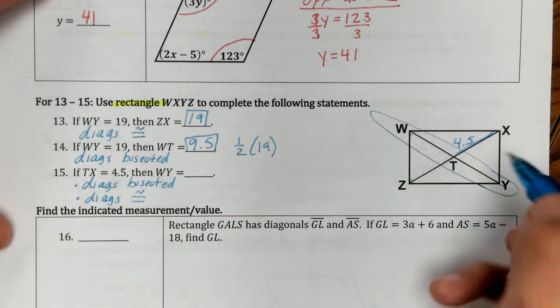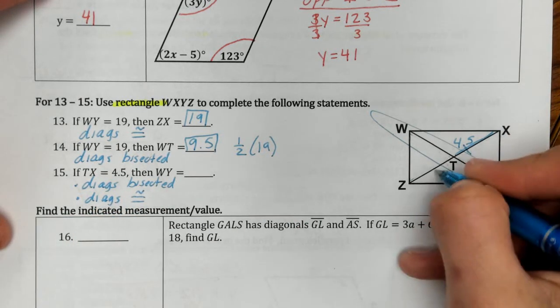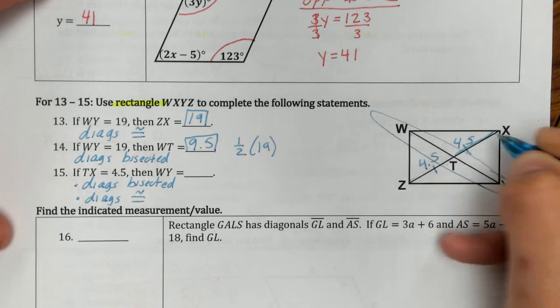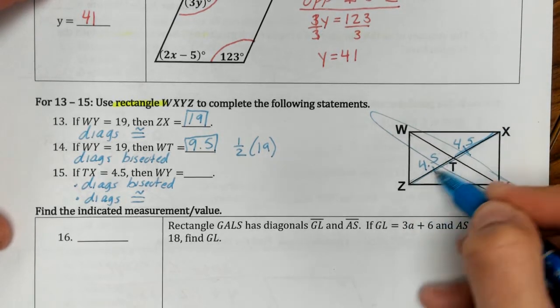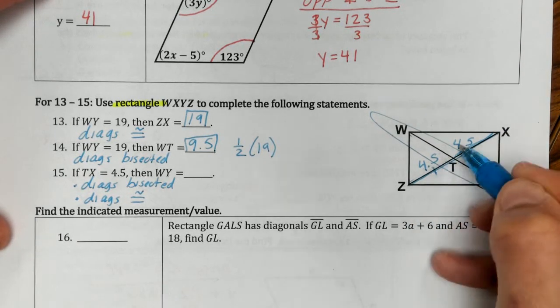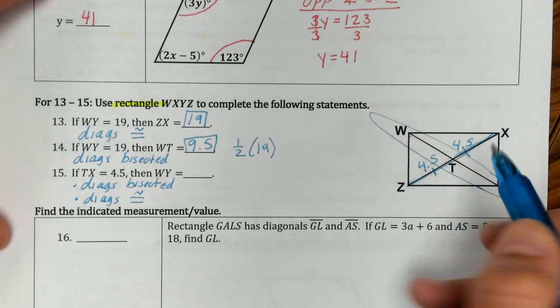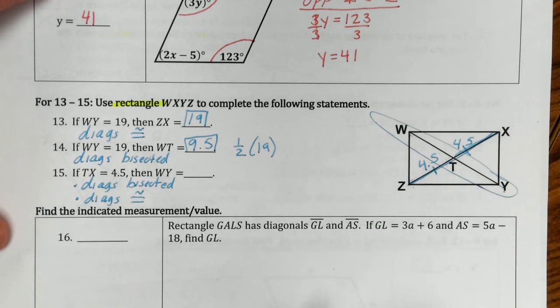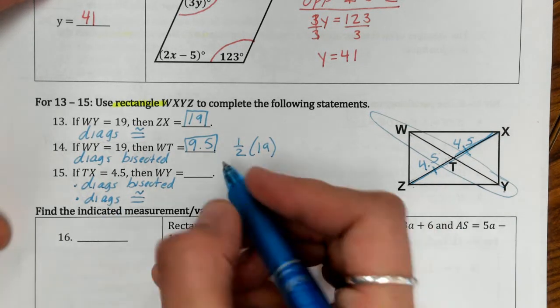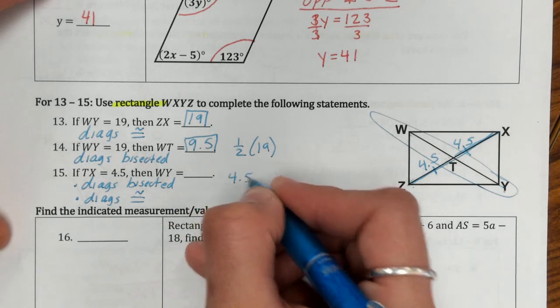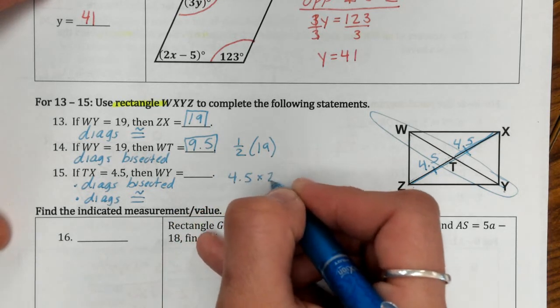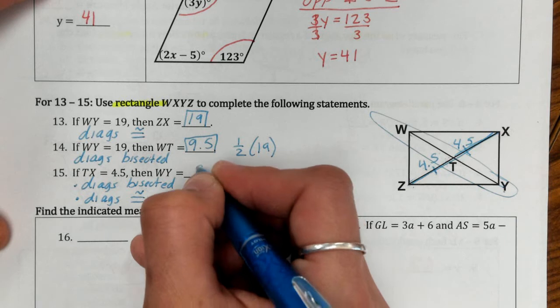So with both of these, we know this is 4.5, we know this is 4.5, and then the total diagonal of XZ is going to be twice that. But XZ is also congruent to WY because our diagonals are congruent. So we just have that 4.5 times 2, and we're going to get 9.